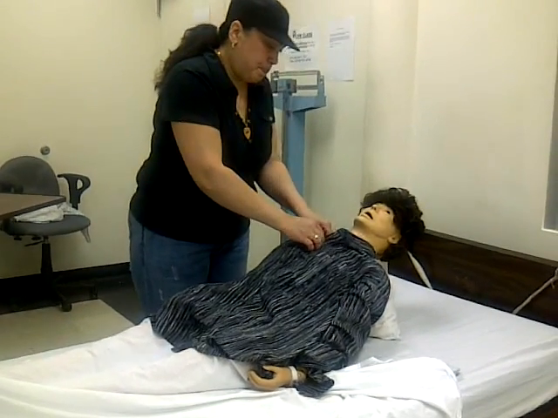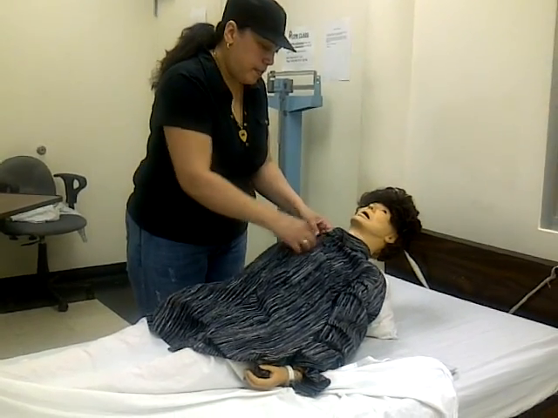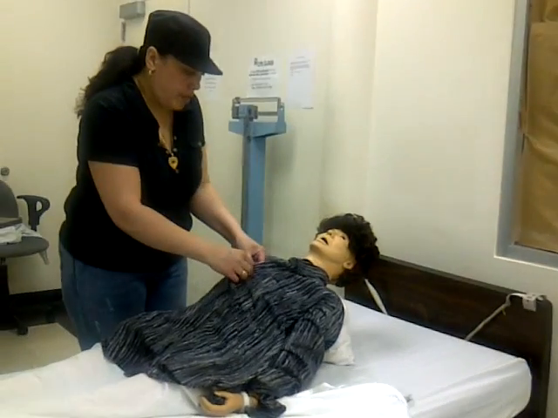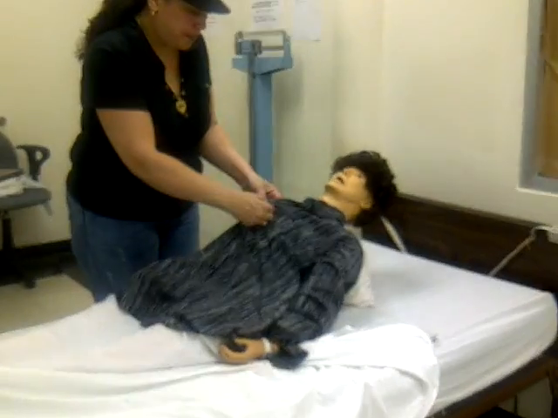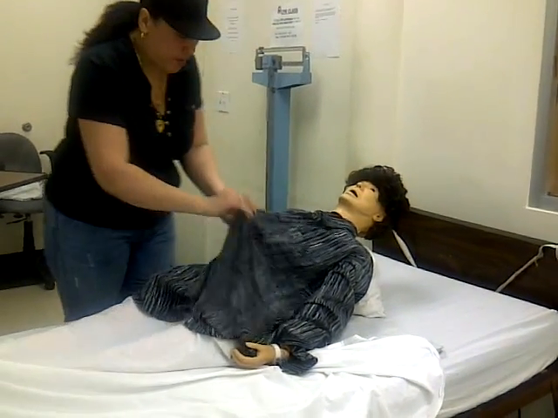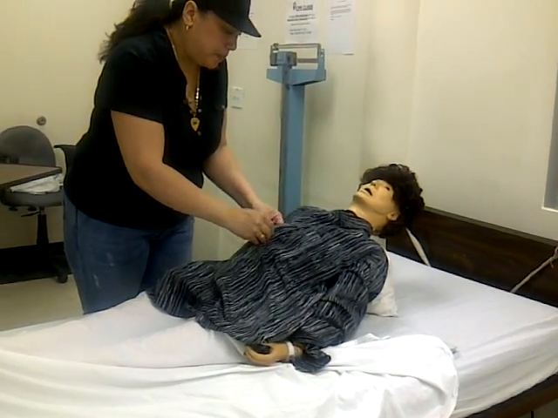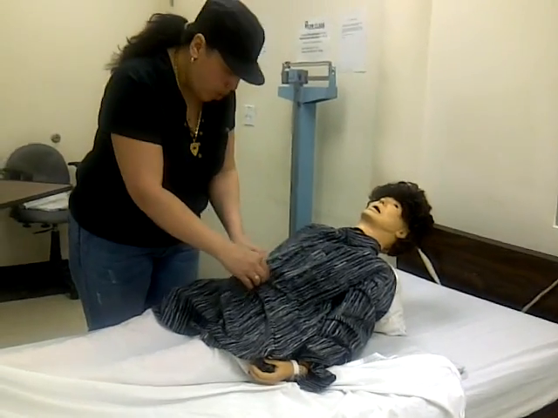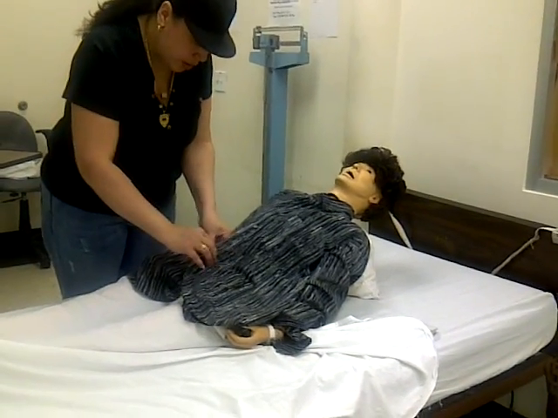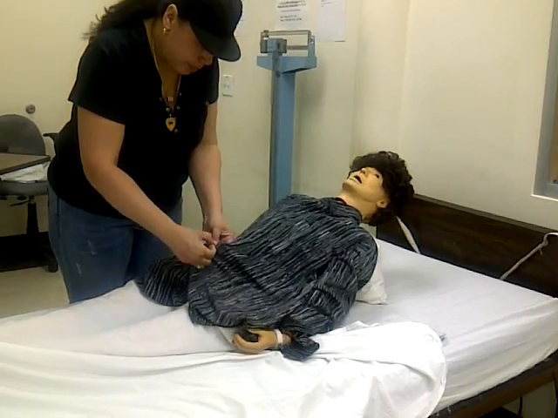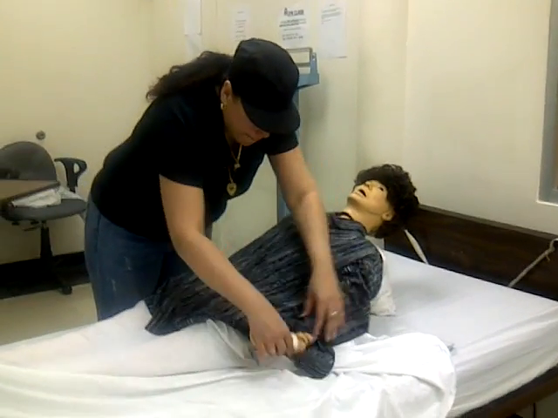Button up. This is a button front. So you button. Remember, she's sitting up, 45 to 60 degree angle. It's a real person, not the dummy.